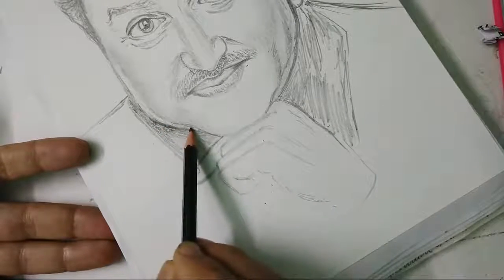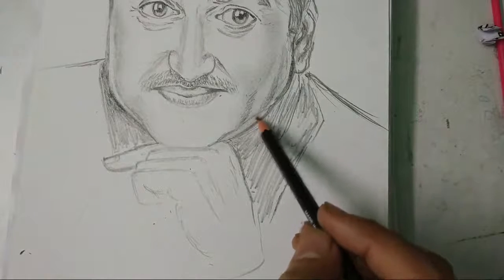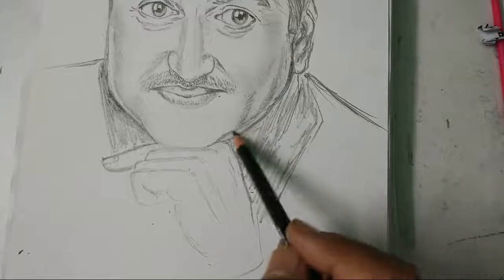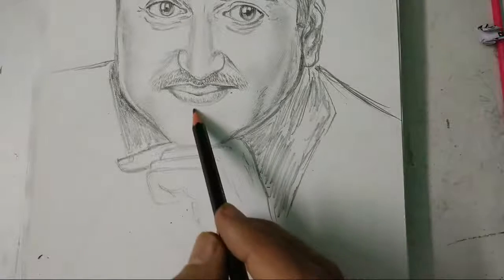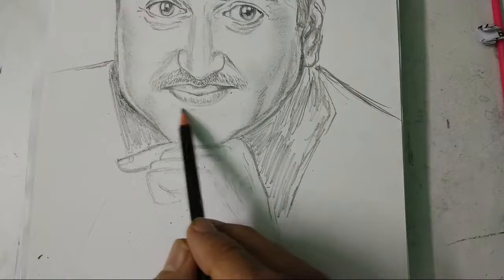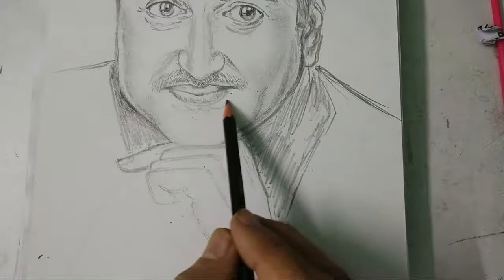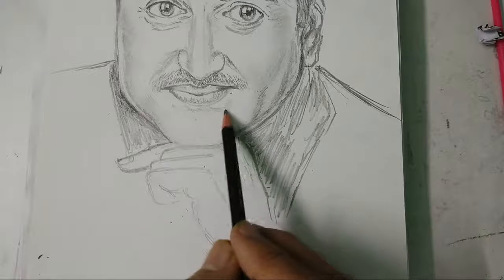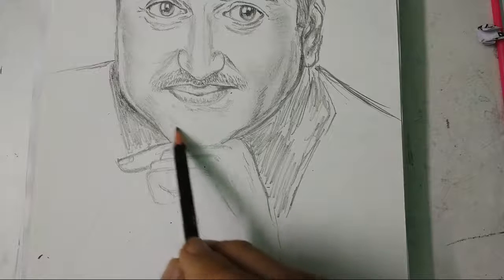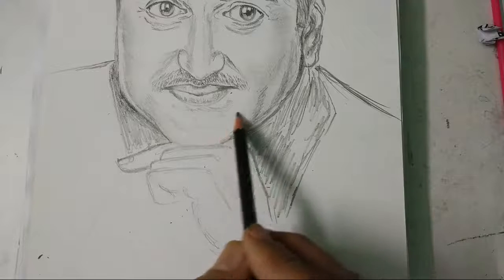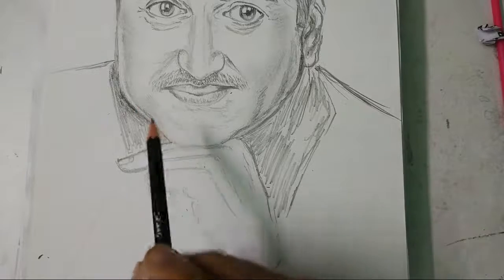And there are different methods. There are different ways of getting the face, but I recommend using freehand drawing. If you are doing freehand drawing, then you will be able to do any size drawing. But if you limit yourself to a grid drawing or graph drawing or tracing, then the size will trouble you when you have to make multiple sizes.